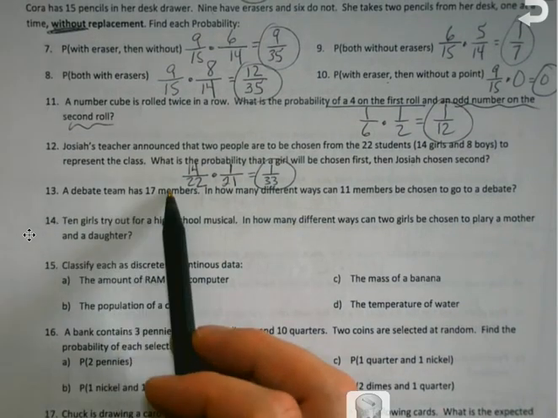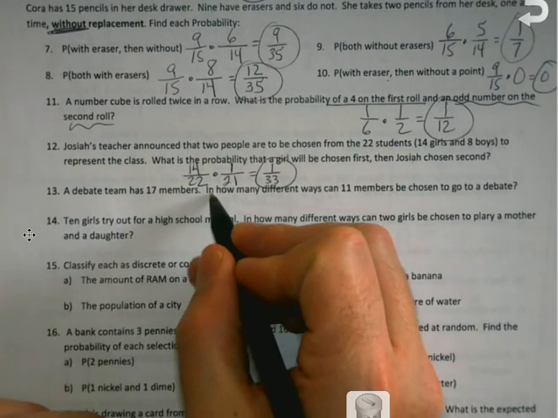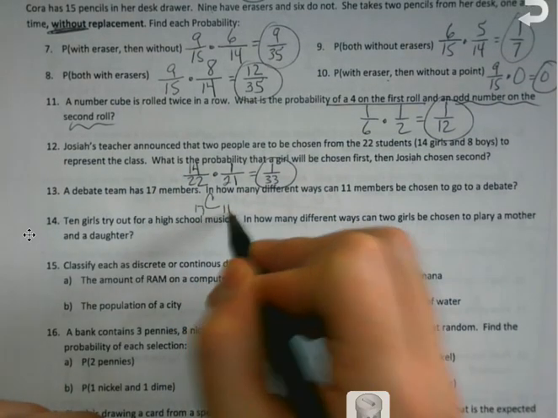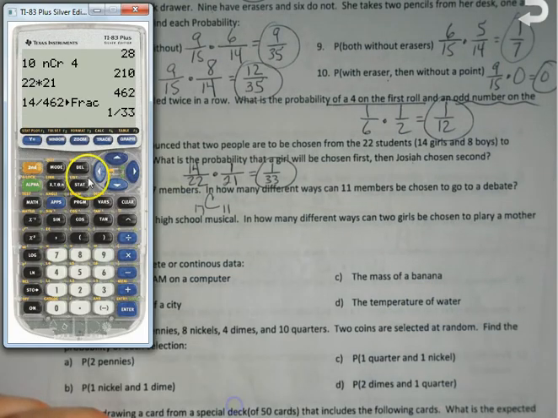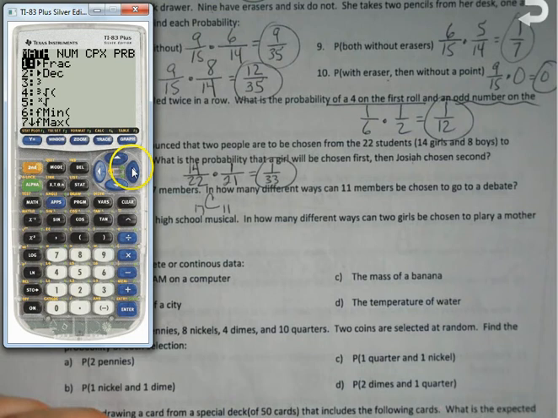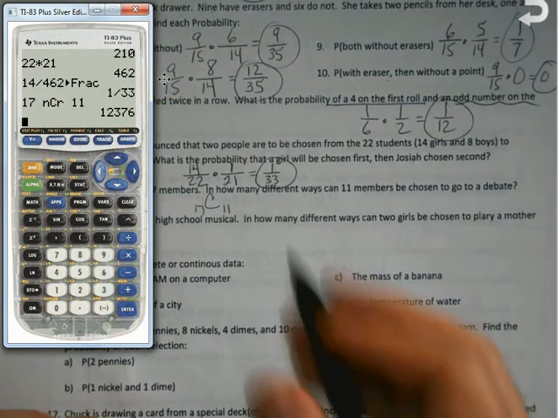Okay, debate team has 17 members. How many ways can 11 members be chosen to go to a debate? Doesn't talk about who's doing what job or anything. So my order isn't going to matter this time. So this time I can go the combination route. And get lots of choices.